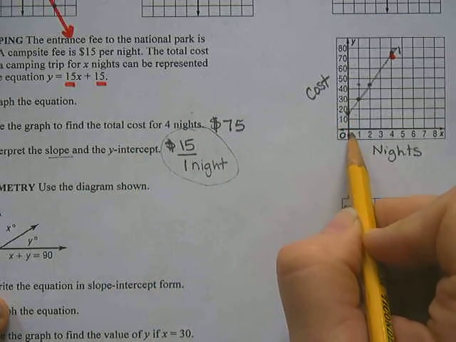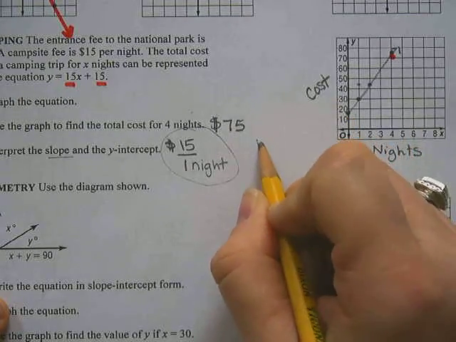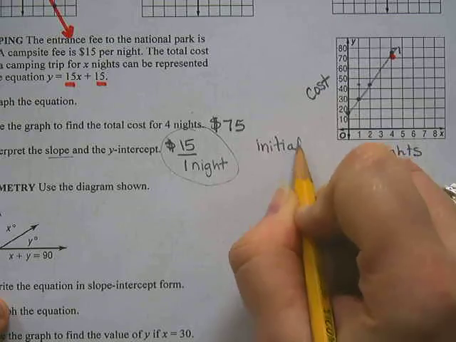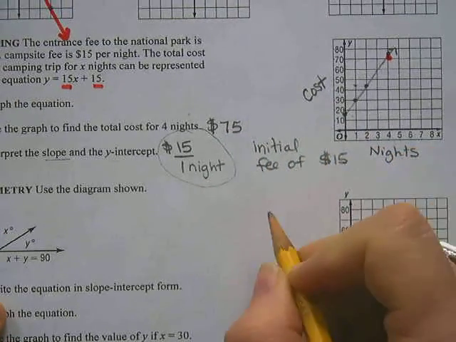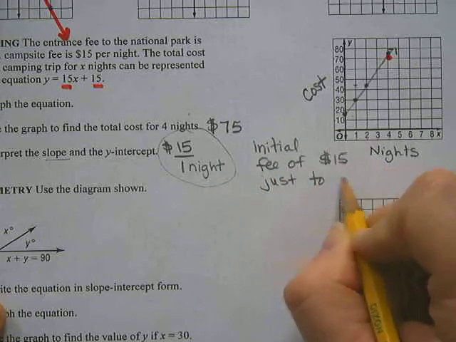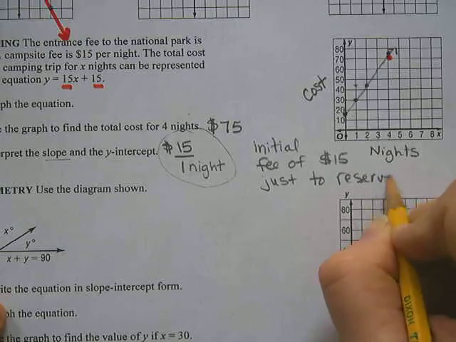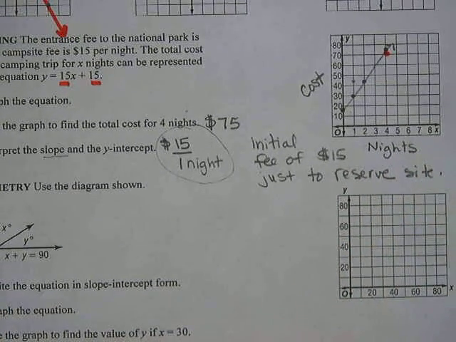And to interpret the y-intercept means that at 0 nights you have to pay $15. So that means that there's an initial fee of $15 just to reserve the site, not even counting any of your nightly charges. Okay?